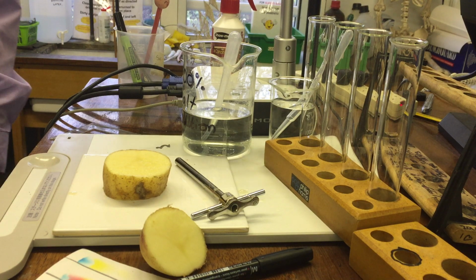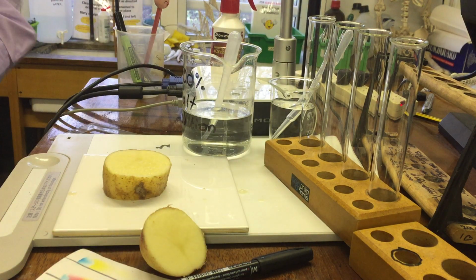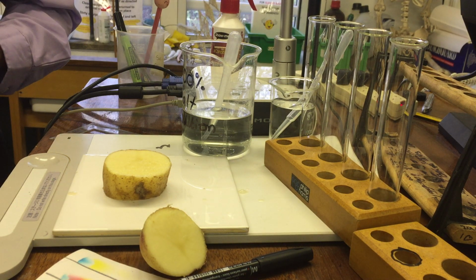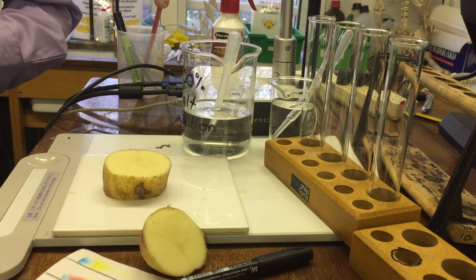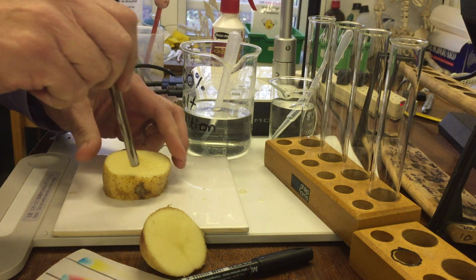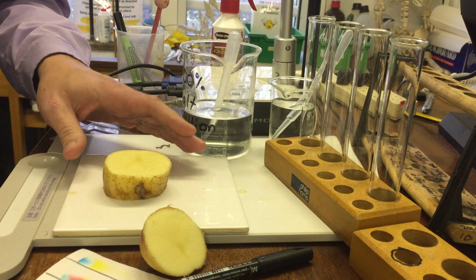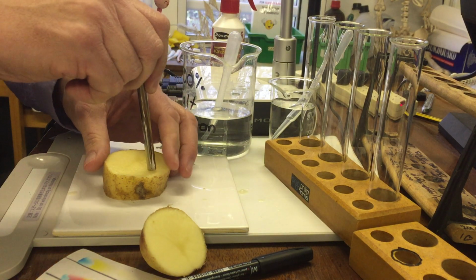What we're going to do first of all then is cut. I'm not going to cut all 5, but take your core borer. Start at the edge. Do not get any potato skin on it though. Do not get any potato skin because the skin is impermeable to water. So start at the edge. Cut it onto a tile because cutting onto your hand is not safe.